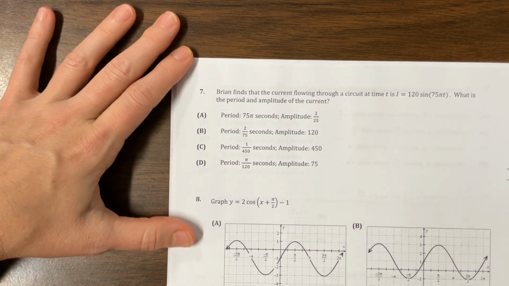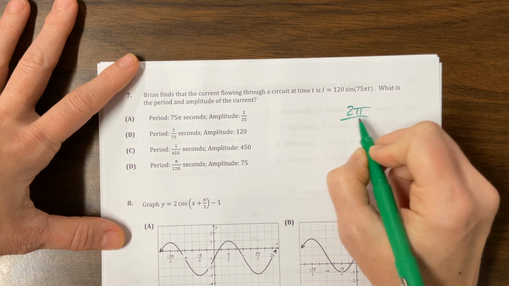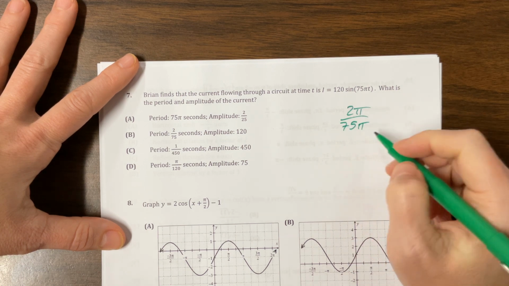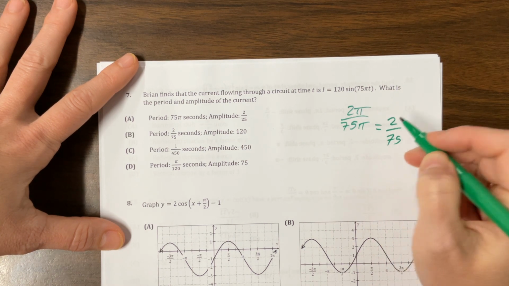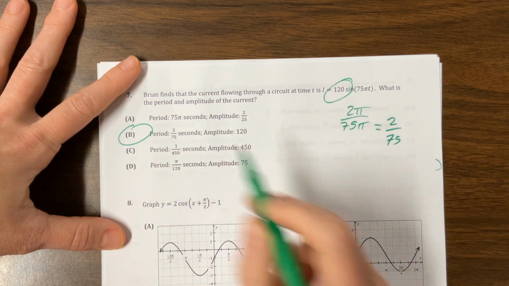Okay, what is the period and the amplitude of the current in this situation? The period is 2 pi over b, so 2 over 75. Okay, that's the only one. The amplitude is this value, so there we go.